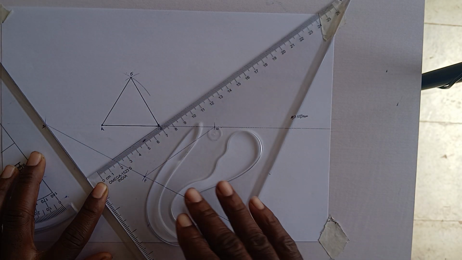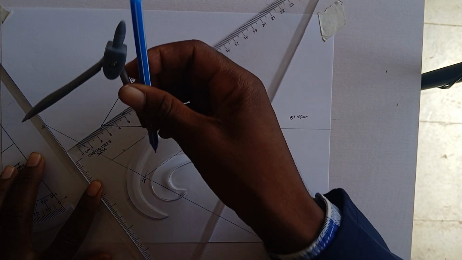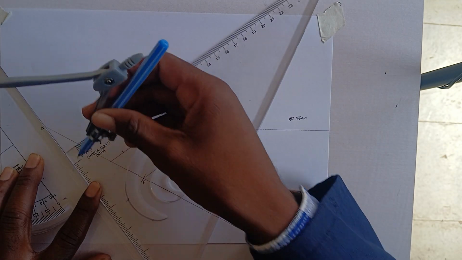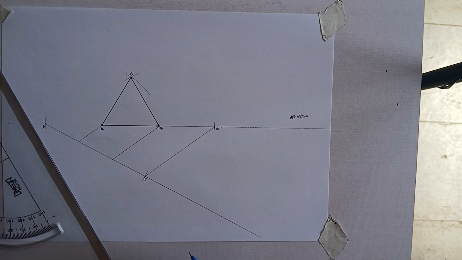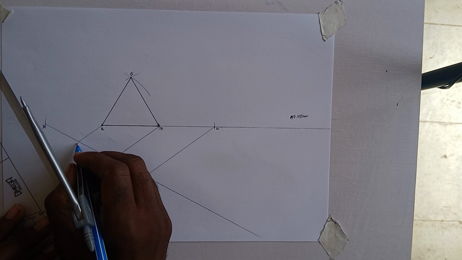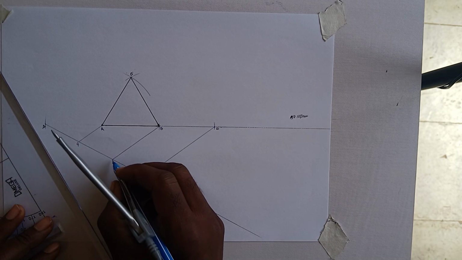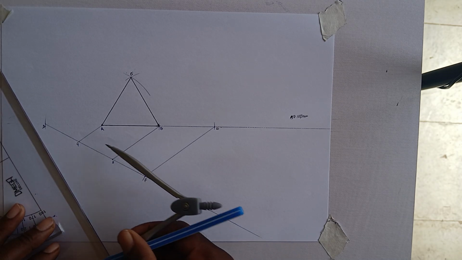Then I do the same at A. A is sliding over there. So now, if this is E, A, B, C, D, E, F, I can say this is G, this is H, at these points here. So these 3 lines are parallel.